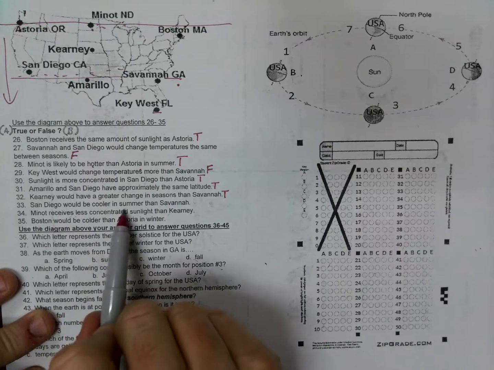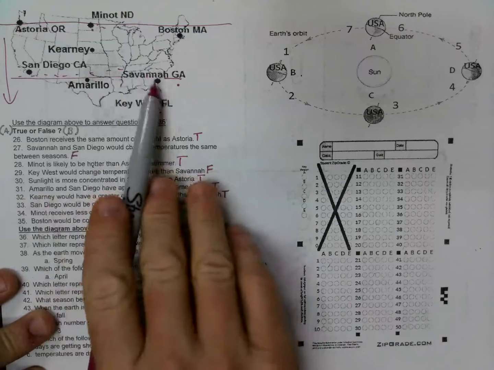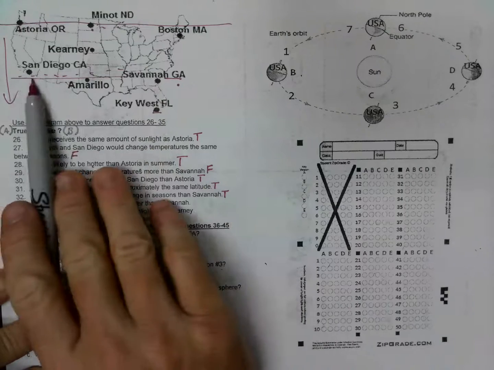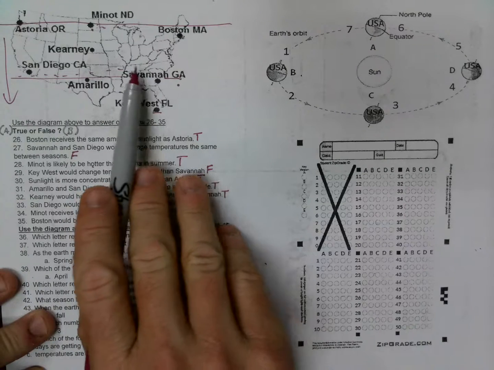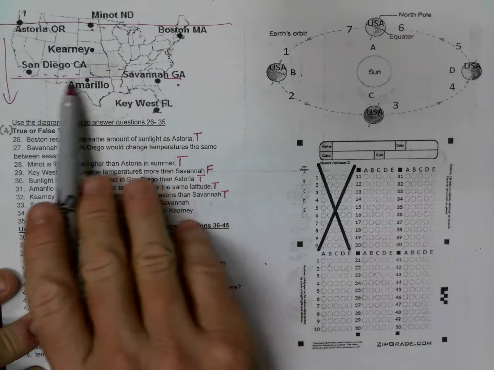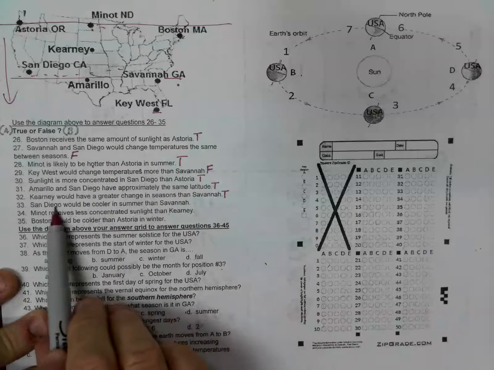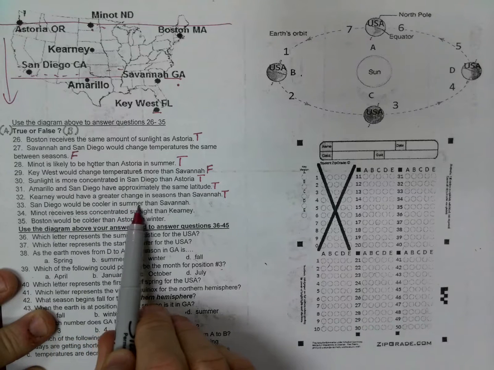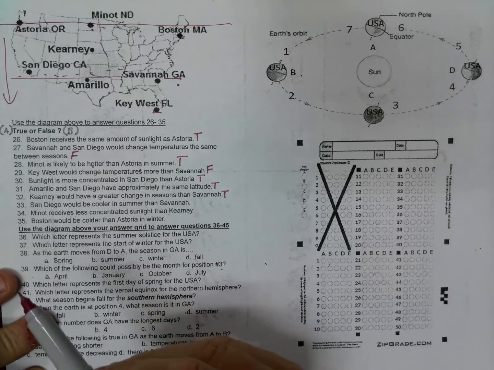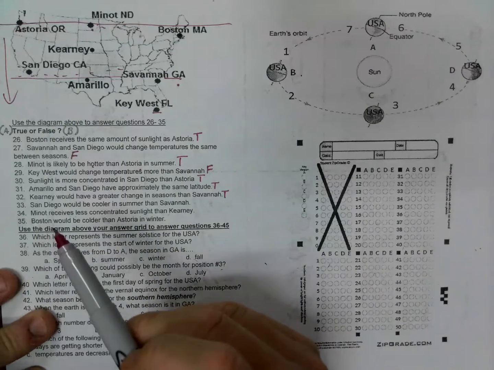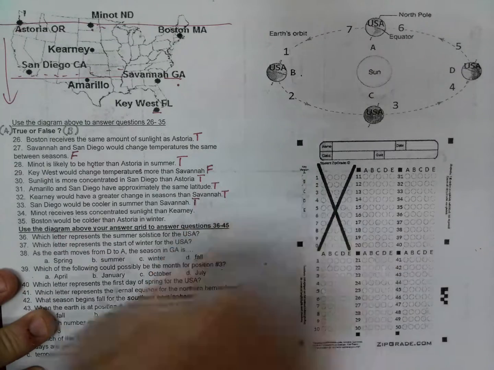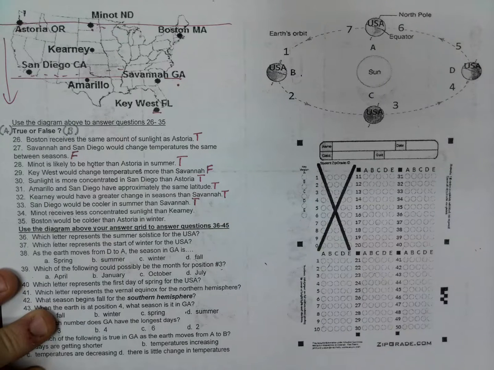San Diego would be cooler in summer than Savannah. Now, this is that West Coast, East Coast thing. The East Coast changes a lot more than the West Coast. So to say that San Diego is going to be cooler in summer is true because San Diego is not going to get as hot as Savannah is because it doesn't change as much, doesn't get as hot in the summertime.